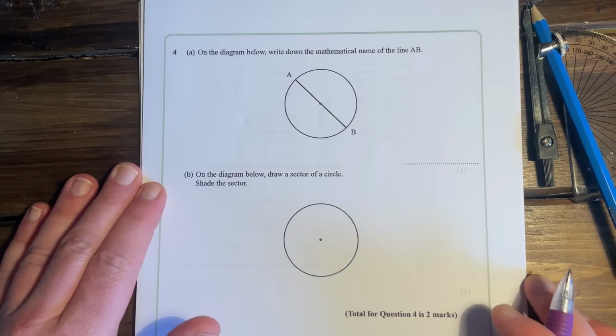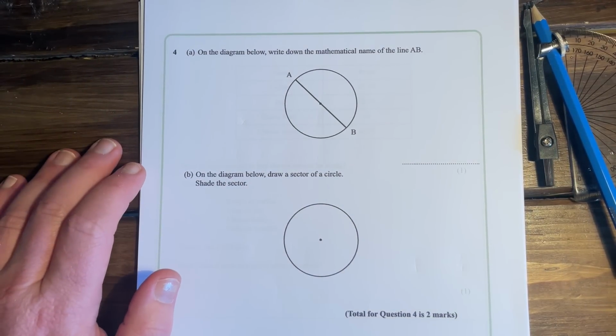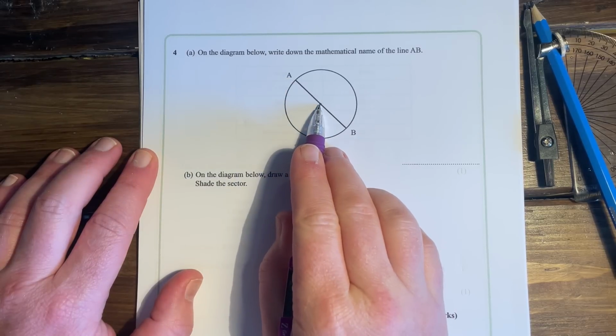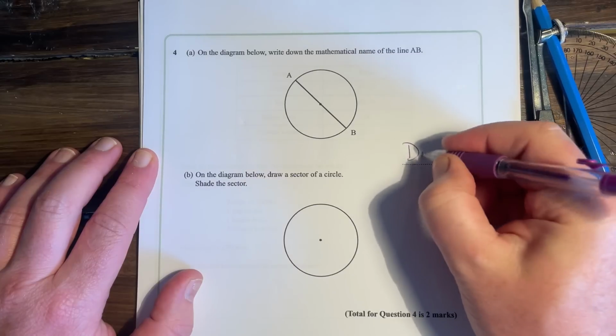Question number 4. On the diagram below, write down the mathematical name of the line AB. Well, it's a straight line. It goes through the centre. That is known as the diameter.